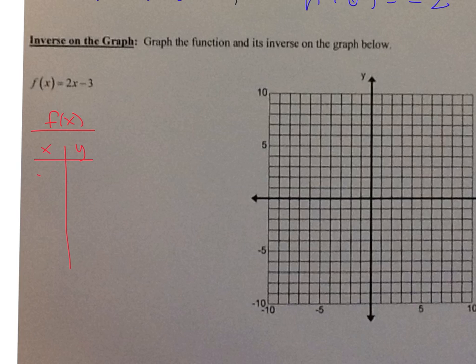Write a table of values. So I have negative 2, negative 7, negative 1, negative 5, 0, negative 3, 1, negative 1, and 2, 1. All right, so plot the points. So we have negative 2, negative 7, negative 1, negative 5, 0, negative 3, oops, I plotted that point wrong. One, negative 1, and 2, 1.